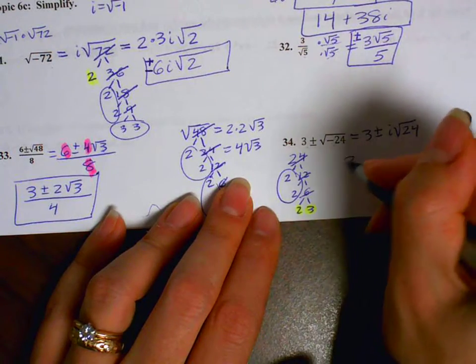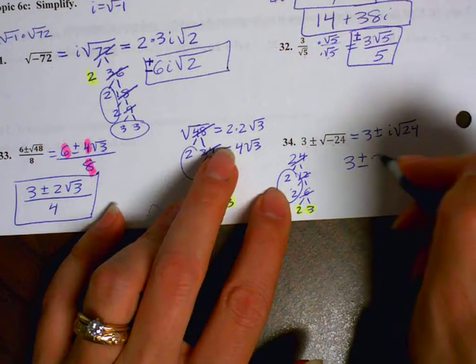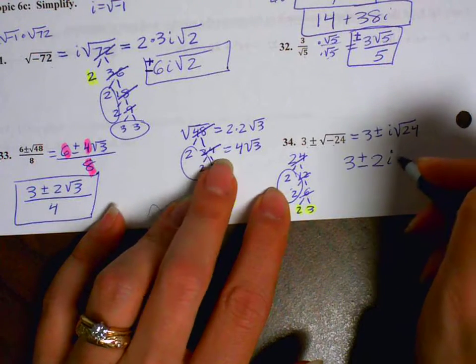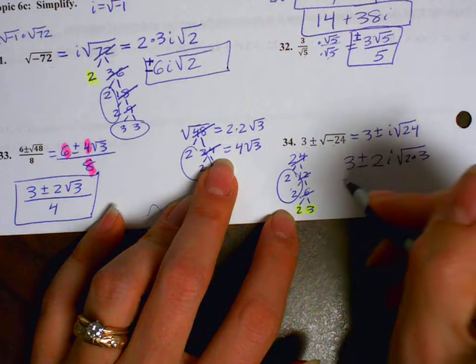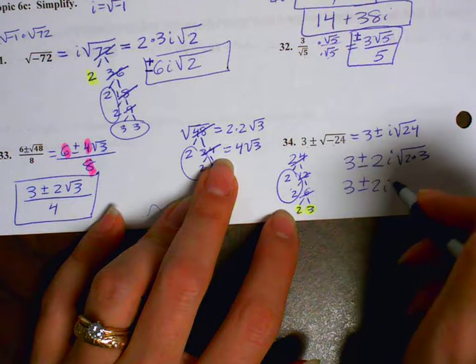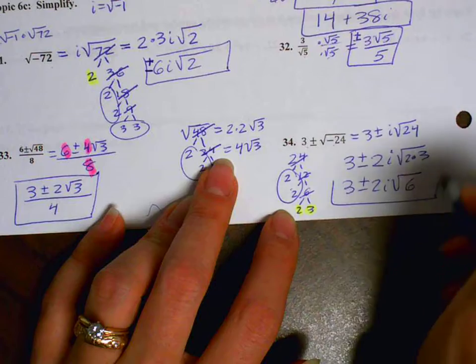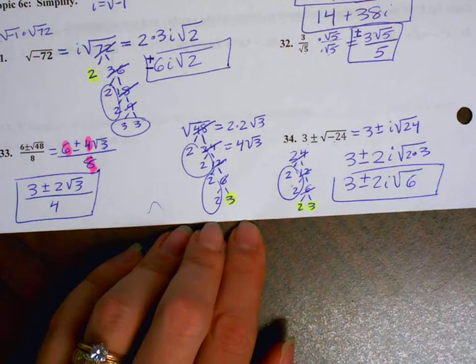So this is 3 plus or minus. The 2's can come out. The i is already out there. And inside I still have a 2 times a 3. Or 3 plus or minus 2i times the square root of 6. And that is my answer on that one.